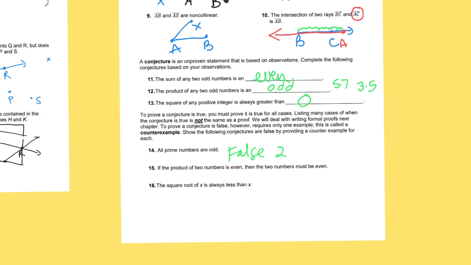If the product of 2 numbers is even, then the 2 numbers must be even. So think about that. Is that true? No, it's not. Why? Because think of 10. What do you multiply to make 10? How about 2 times 5? So 2 times 5 makes 10. So if you multiply 2 numbers together and get an even number, it doesn't mean that both the numbers were even.